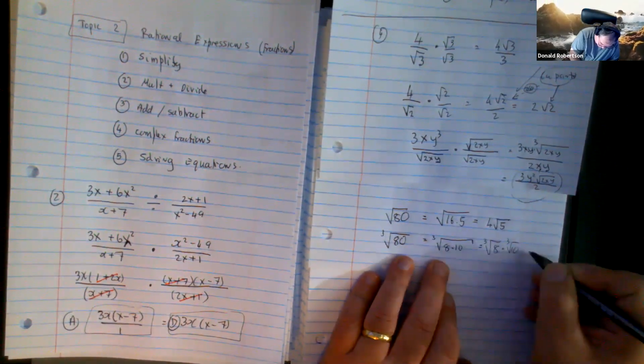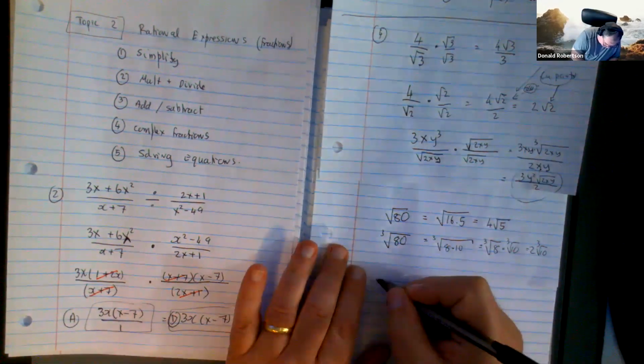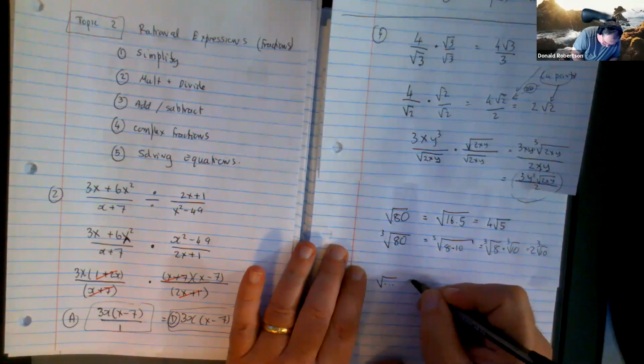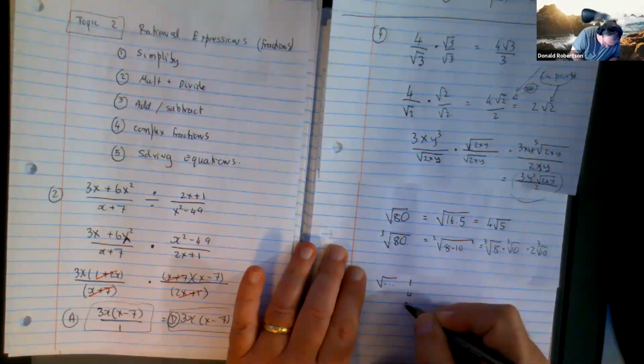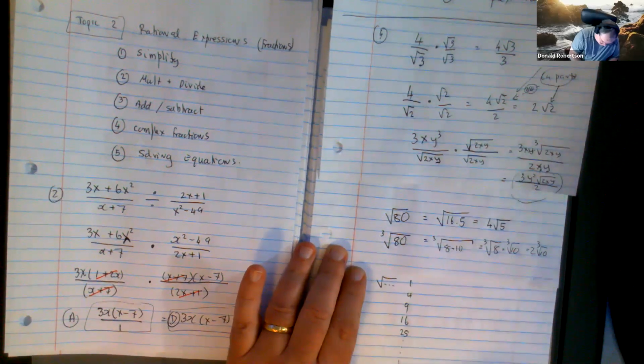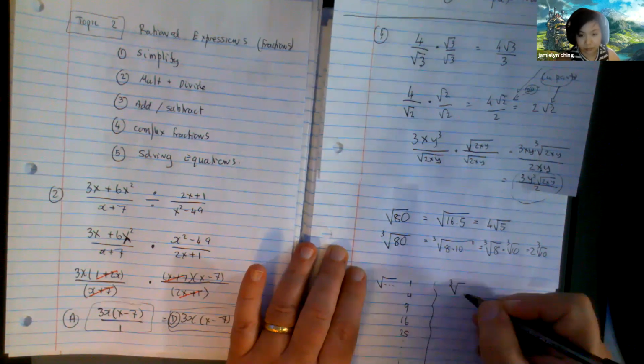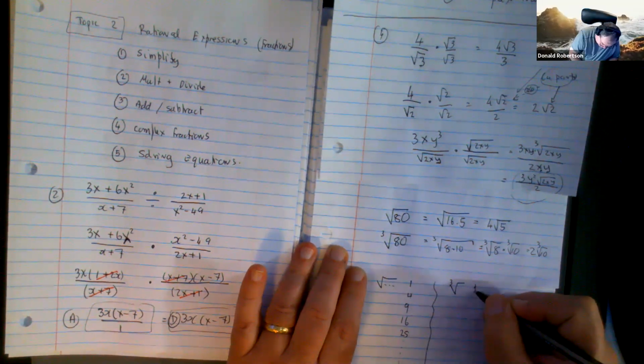And that's a nice number. So it's 2 cube roots of 10. Now, when you're doing square roots, aren't the numbers that you're going to use come from this list? Right? But when you do cube roots, don't the numbers come from?